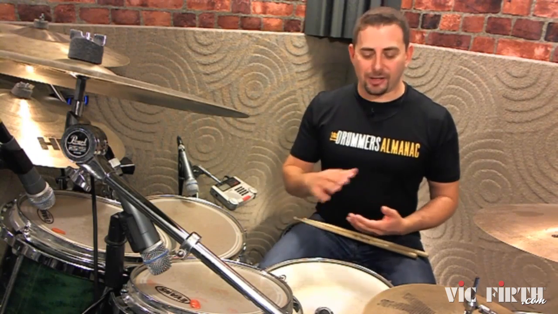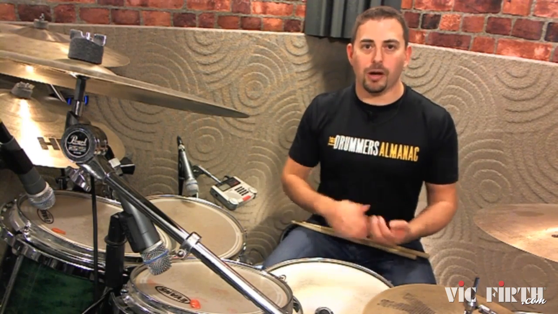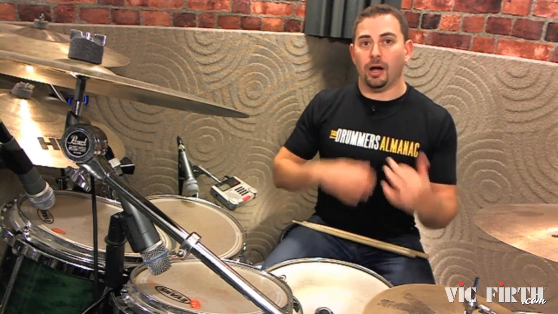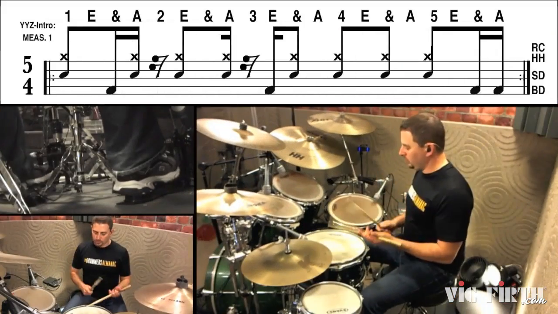Now that we have that pattern established, 1, 1, 2, 3, 1, 2, 3, 4, you're just going to fill the bass drum in those holes. So let's see what that sounds like at 60 on the metronome.